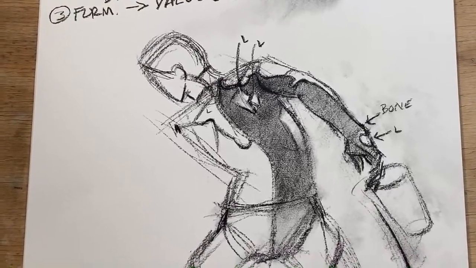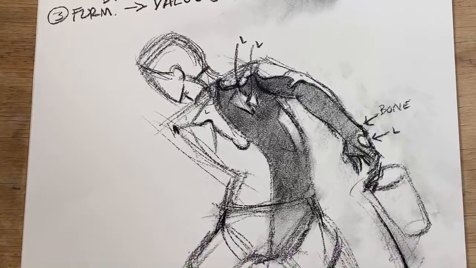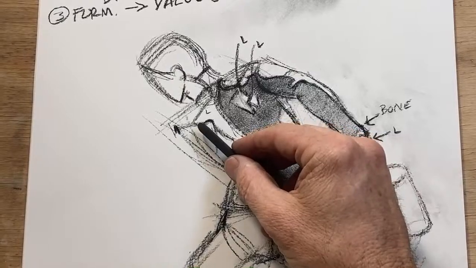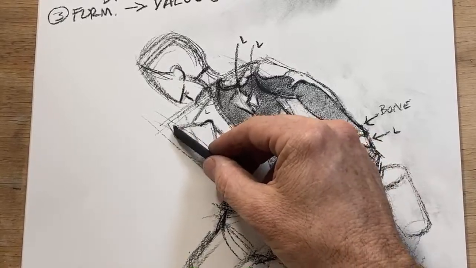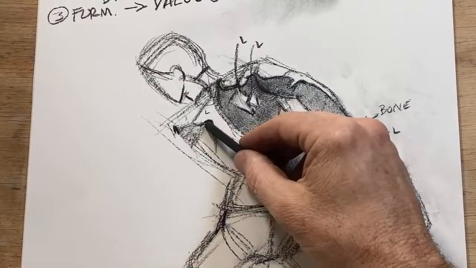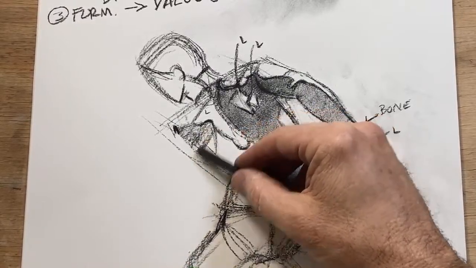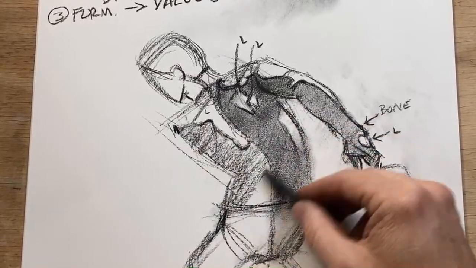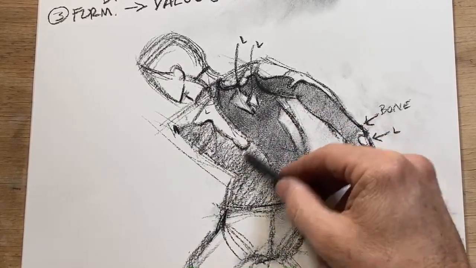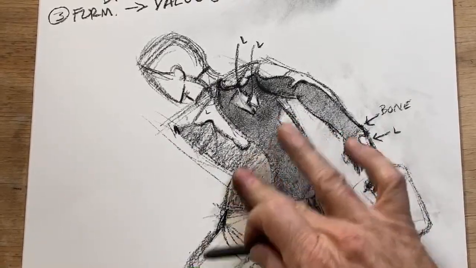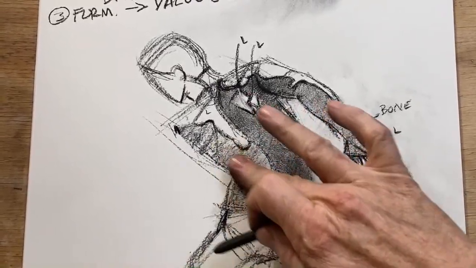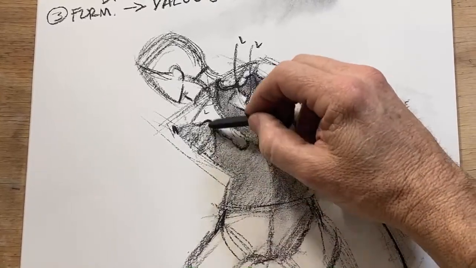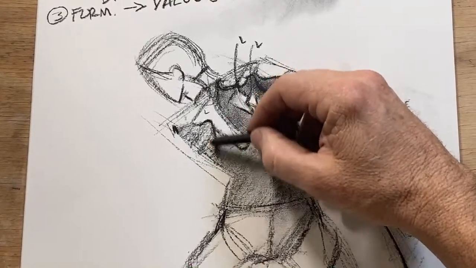Okay, now all this is in shadow too. So what we're going to do is we're just going to go like this. We're just going to start right here. And really lightly, we're just going to go like that. Make sure you don't lose that scapula. That's the angle of the scapula right there. So I'm going over that again.